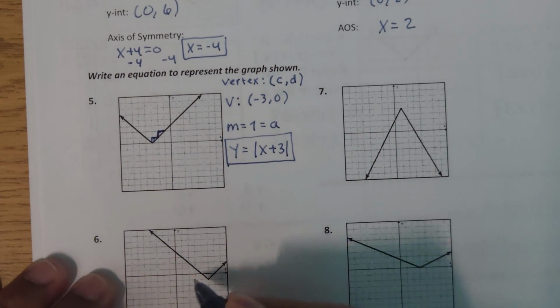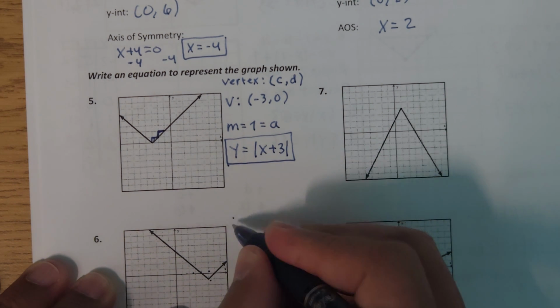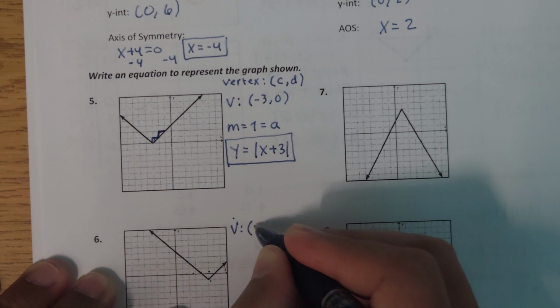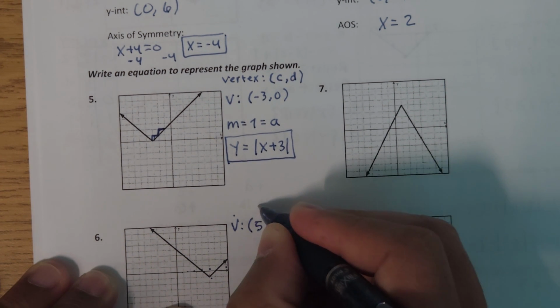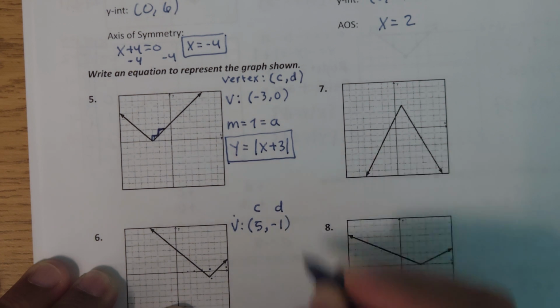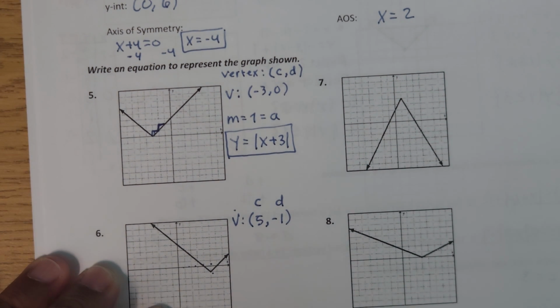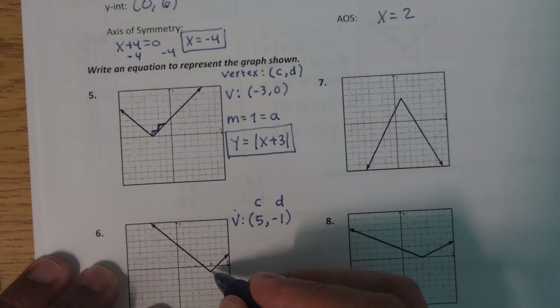Number 6, notice that this went to the right 1, 2, 3, 4, 5, and then down 1. So then we have the vertex point at 5, comma, -1. So this is our c value, and this is our d value. Okay, so then let's see if we can get the value of a.